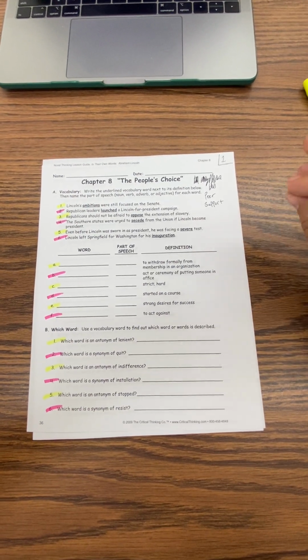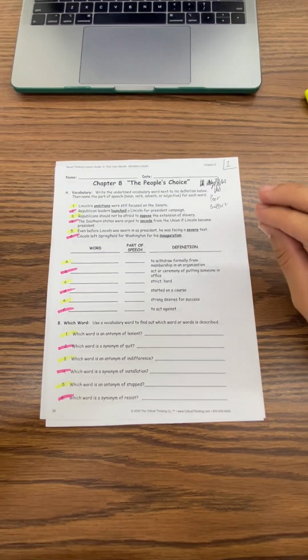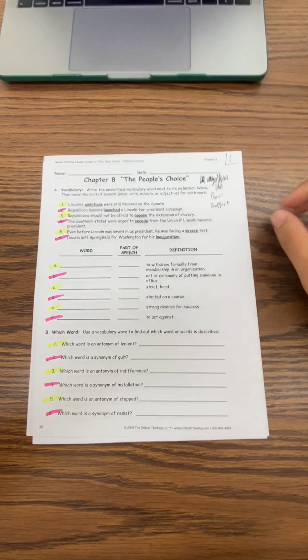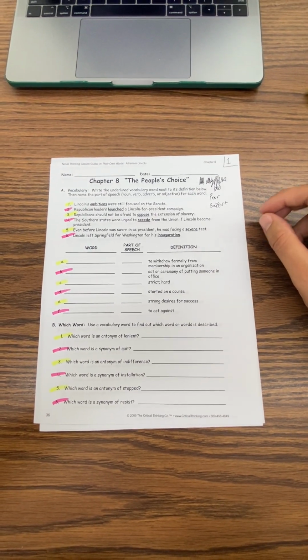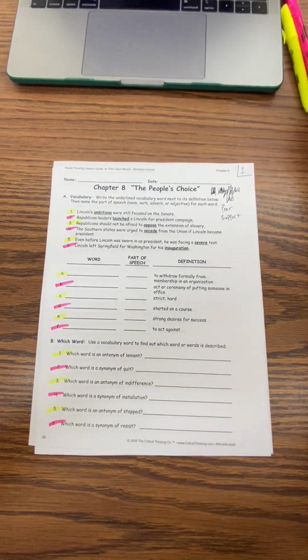And it's good to maybe note that you would probably want to put a student who you can trust or who you know knows the material a little bit better with your student who might have a learning disability. It would be good to note that.